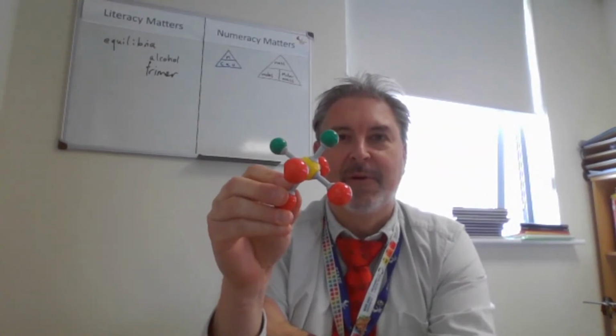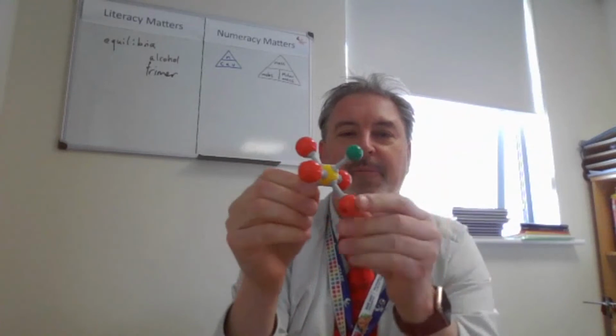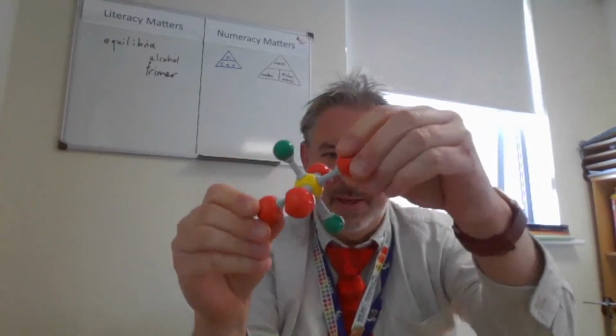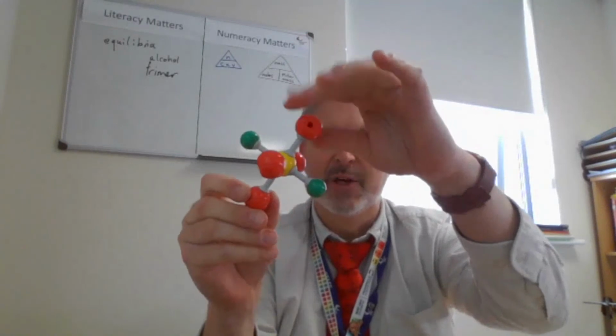They're on the same side, in the planar formation, and so that is our cis variation. And if I switch it back, we've now got our trans version. You can see that the two chlorines are opposite each other. So that's trans, across from each other. We can see cis and trans here like that.